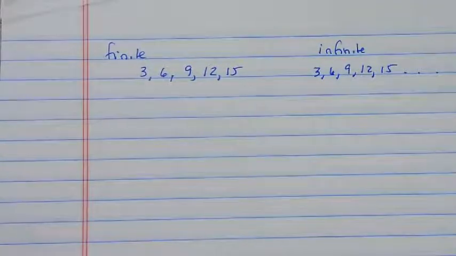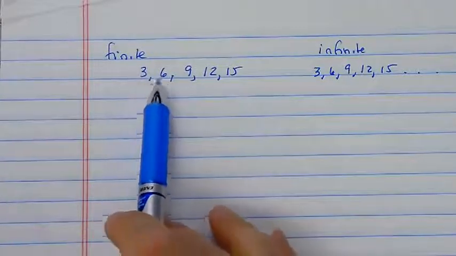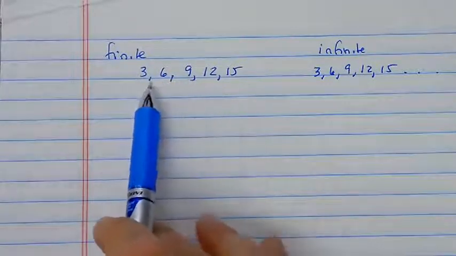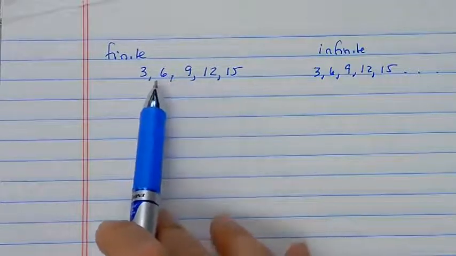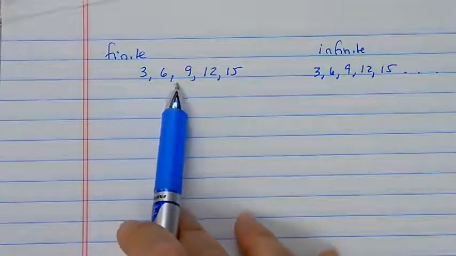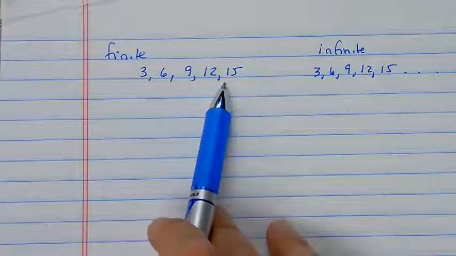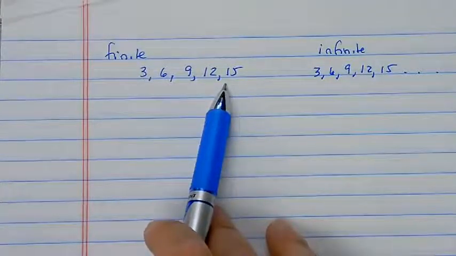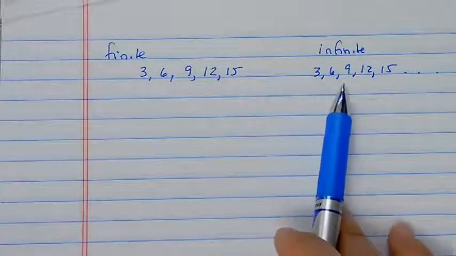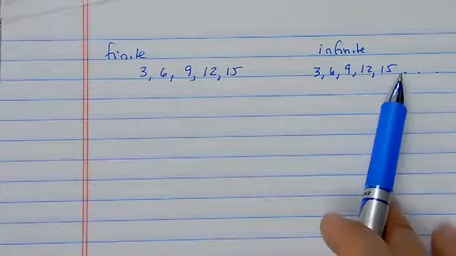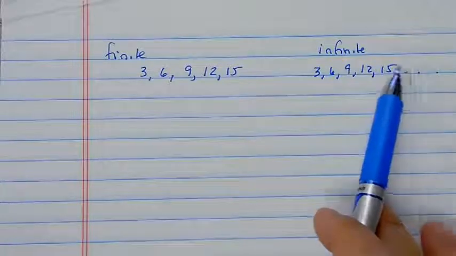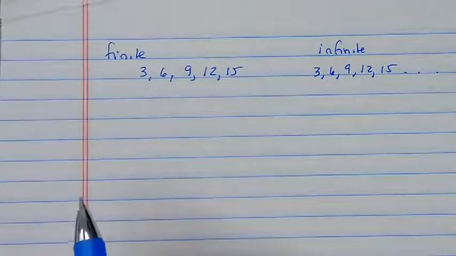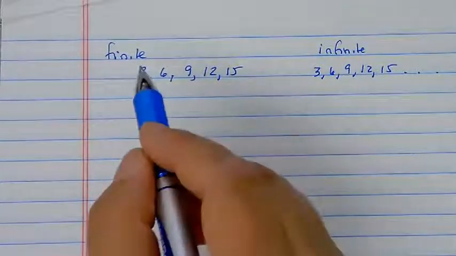And whenever we're talking about arithmetic sequences like these, notice that it's +3 every time. I can find the sum of a finite sequence. Like I could find the sum of the first 100 numbers in this sequence. I can find an exact number. But if I try to find the sum of the infinite, that's impossible because I would just keep adding a bigger number all the time. So let's talk about finding the sum of this finite sequence.